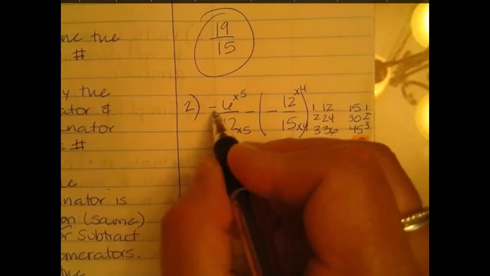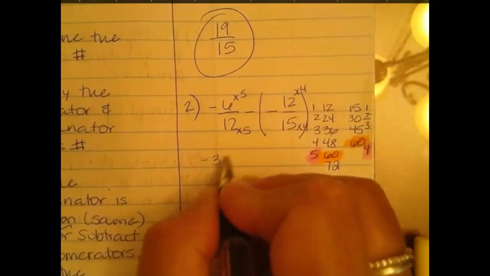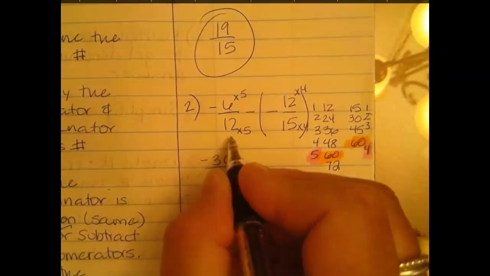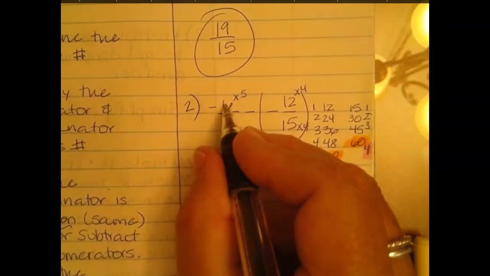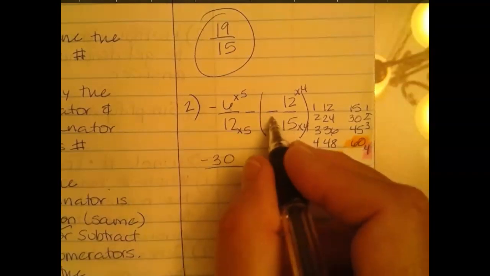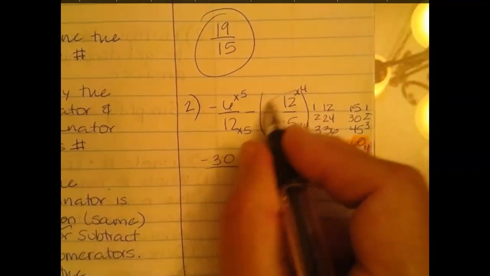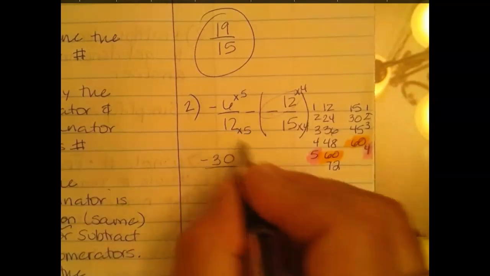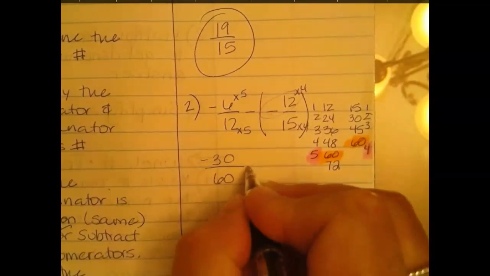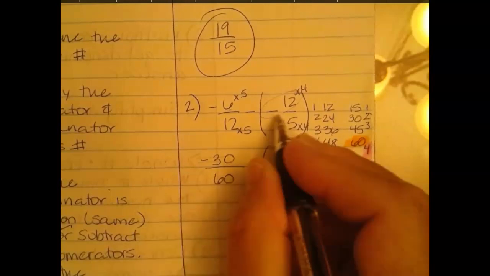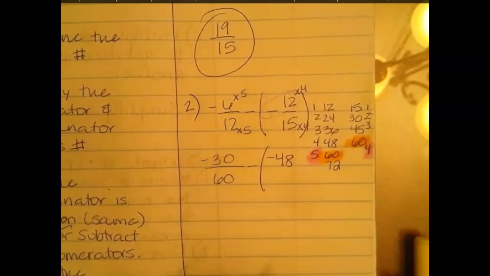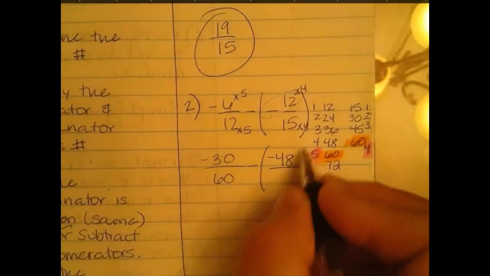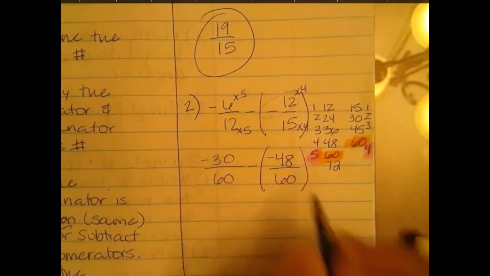Negative 6 times 5 is negative 30. The bottom is not negative, right? We usually, in a fraction, keep the negative number with the top. So if it's written just out front like this, we generally use it with the top number. Okay? So the bottom, 12 times 5 is 60, minus negative 12 times 4 is negative 48. So I've kind of moved the negative up with the top. And the bottom is 15 times 4 is 60.